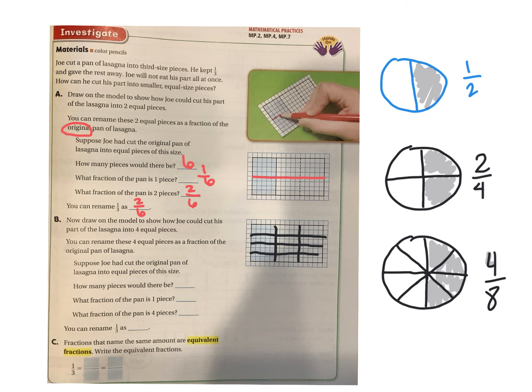How many pieces total? What's my denominator? There's 3, 4, 5, 6, 7, 8, 9, 10, 11, 12, right? And of those 12, how many pieces? Smaller pieces, right? But how many pieces does Joe have now? He has 1, 2, 3, 4. 4 out of the 12. So there would be 12 pieces.